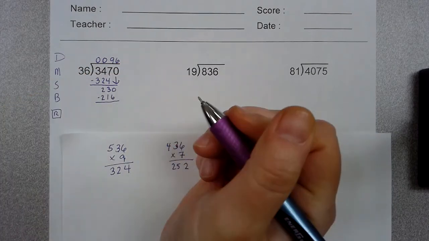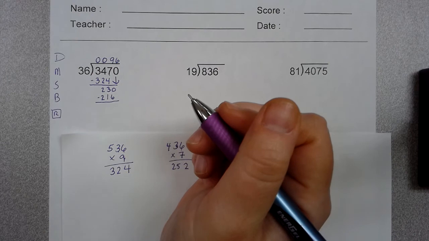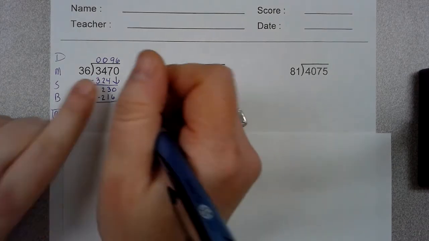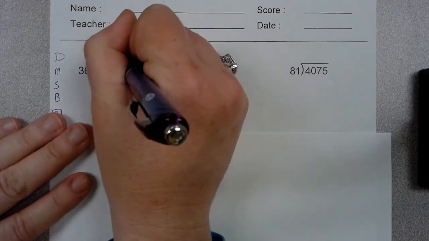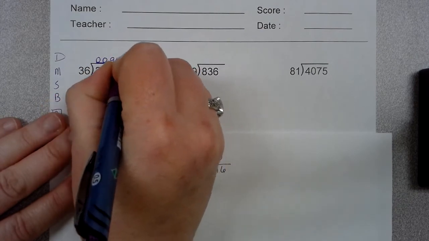Now, because of my math knowledge and my number sense, I know that I don't need to borrow, because I know that 16 from 30 is 14. So we have a remainder of 14.